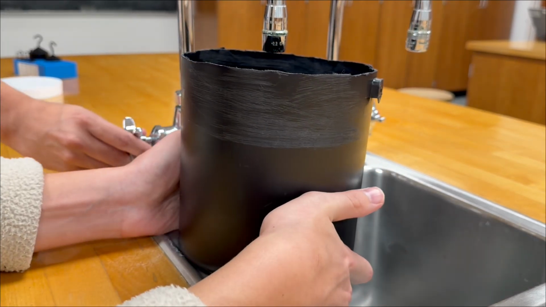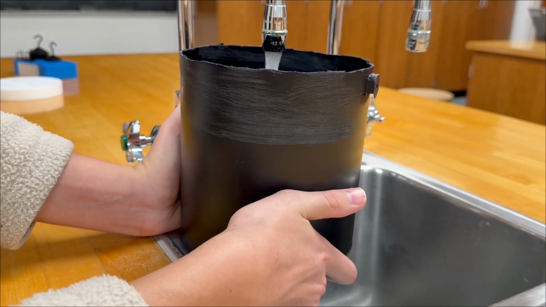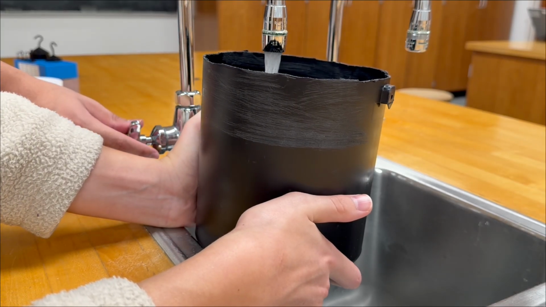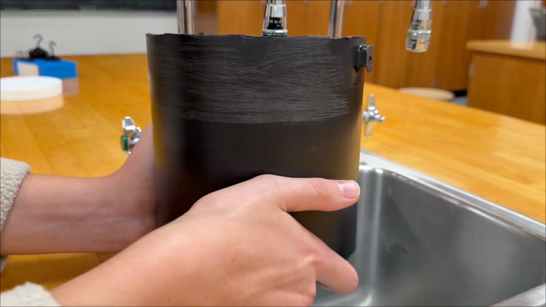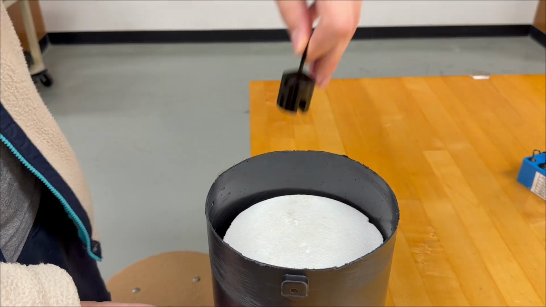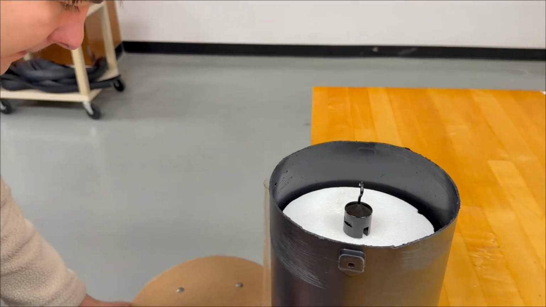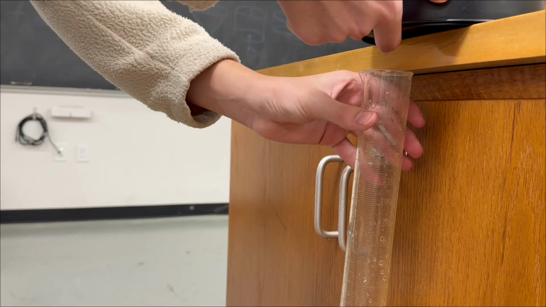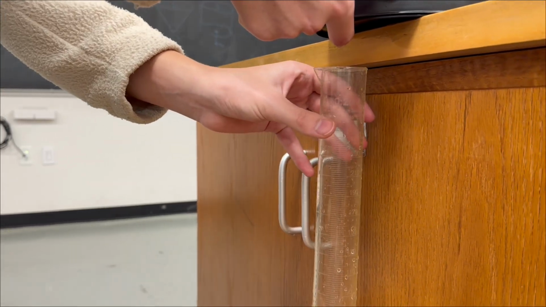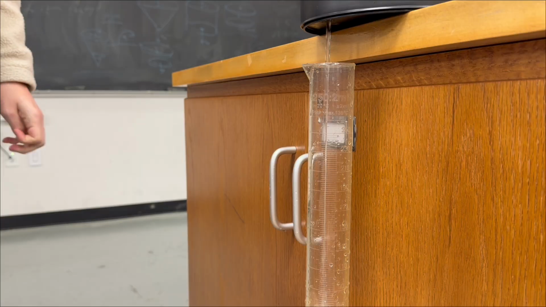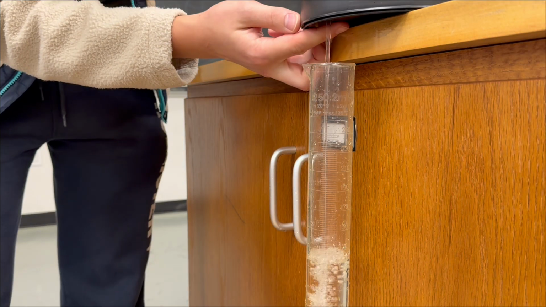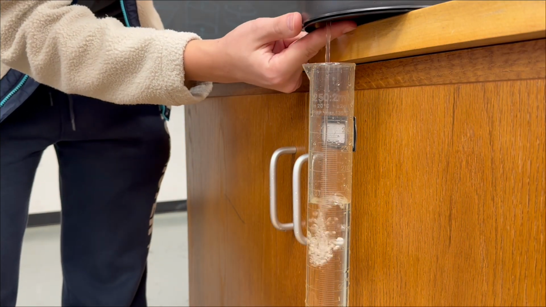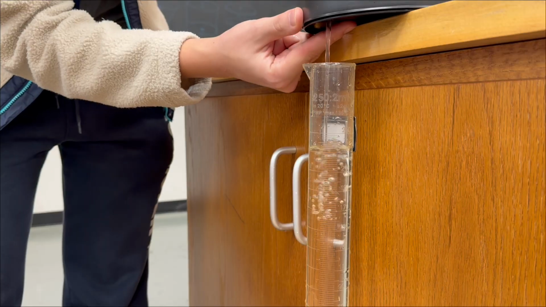For this experiment, we filled up this container with water to a height of 7.5 centimeters, all while plugging the hole at the bottom closed with our finger. We then placed a piece of styrofoam on top and placed the mass on top of the styrofoam, and put a graduated cylinder under to catch the water. For all trials, we timed how long it took the water to flow out until the graduated cylinder read 200 milliliters. Then we quickly plugged the hole back up.